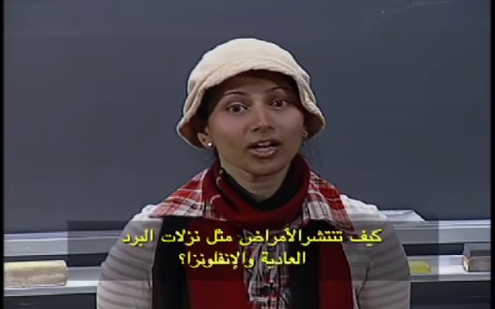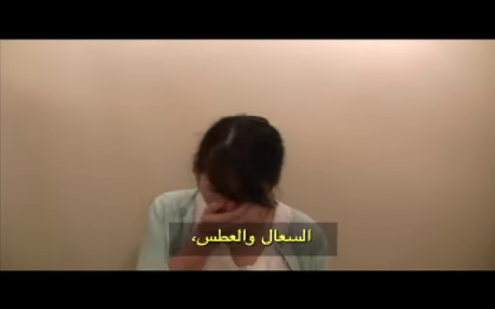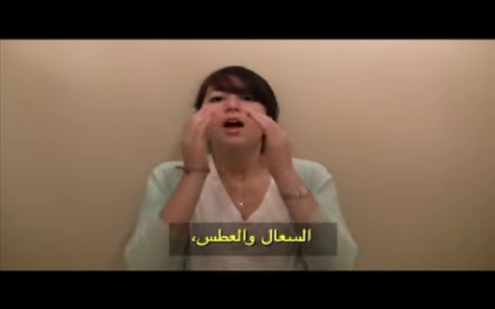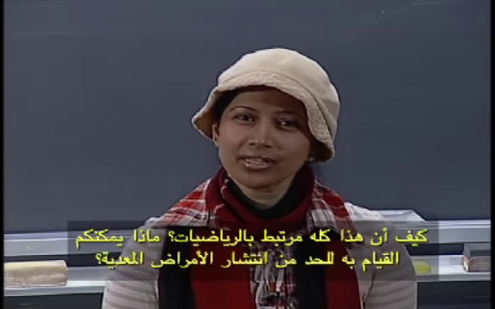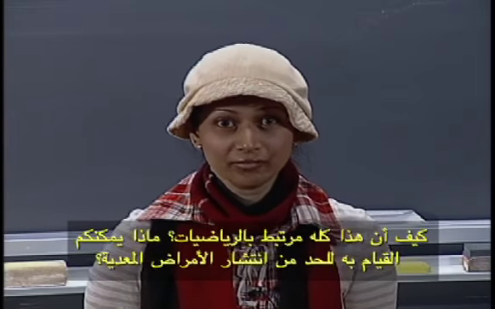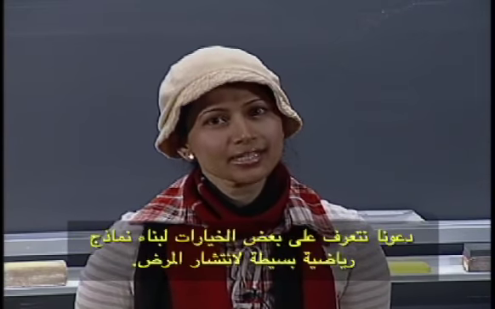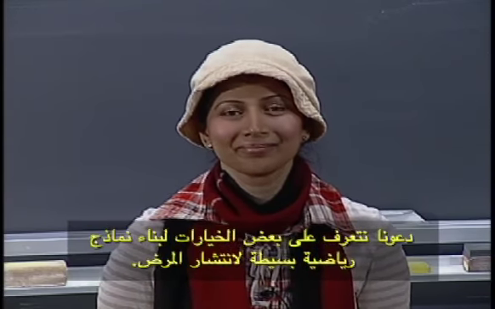How do diseases like common cold and flu spread? Coughing, sneezing, or touching contaminated surfaces? How is this all related to mathematics? What can we do to reduce the spread of an infectious disease? Let's explore some options of doing some simple math models of disease spread.